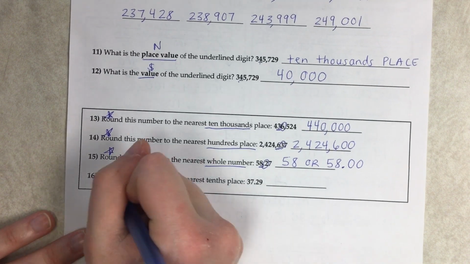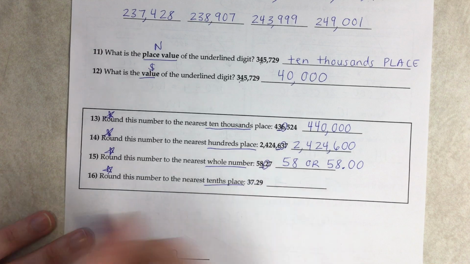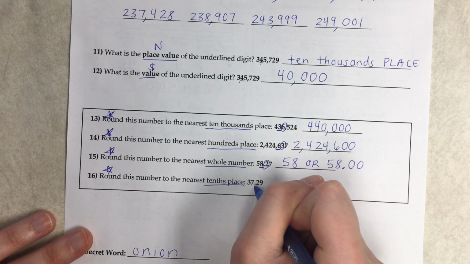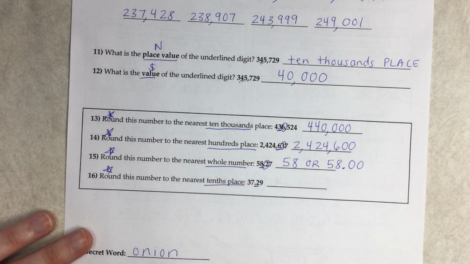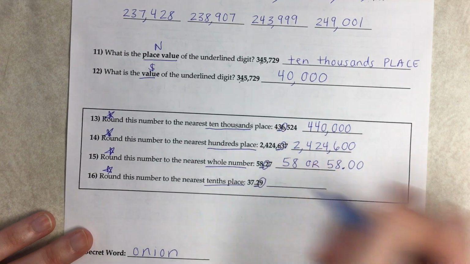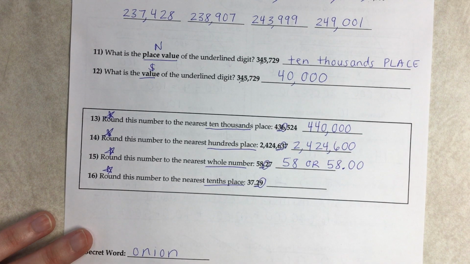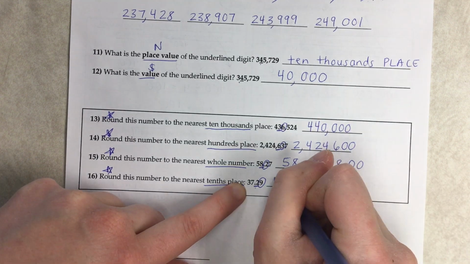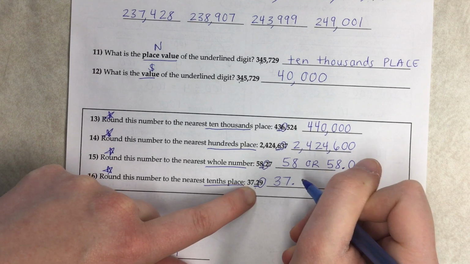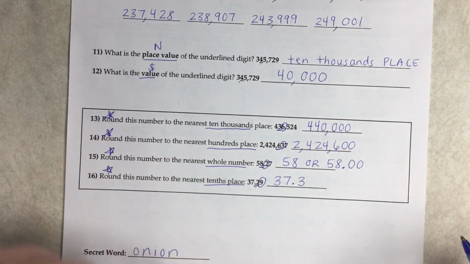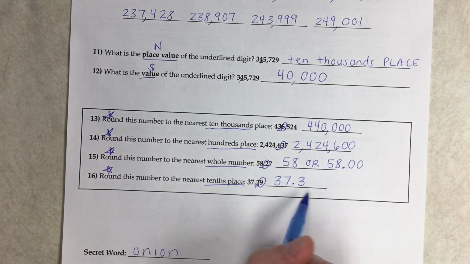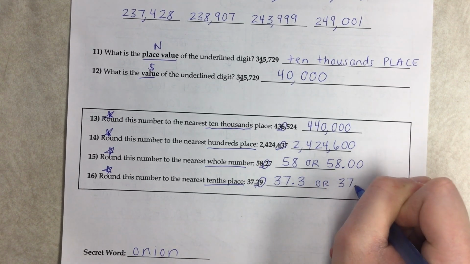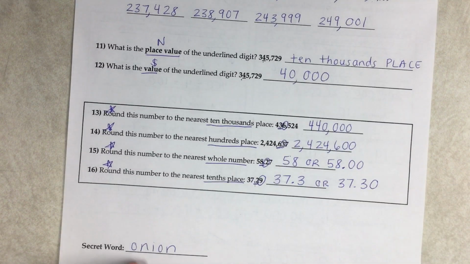Last one, number 16. Round this number to the nearest tenths place. So be careful, it's the tenths place, not the tens place. The tenths place is to the right of the decimal point right here, the 2. Circle the 9 to the right, the bossy neighbor. It is 5 or above, so that means I give the underline, my 2, a shove. The left side stays the same, so 3, 7, point. My 2 bumps up to a 3, and then I can just leave it like that because I don't need anything to the right if it's going to be a 0. Or I can put 37.30, and either of those would be correct.